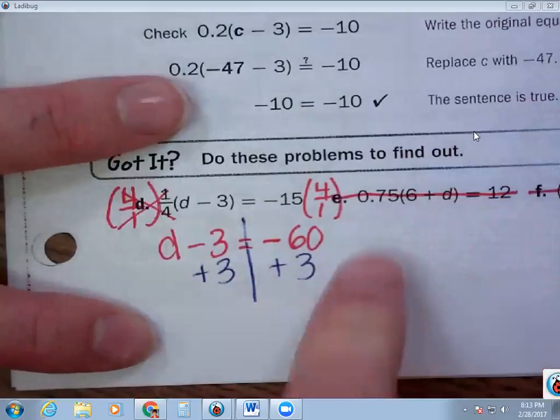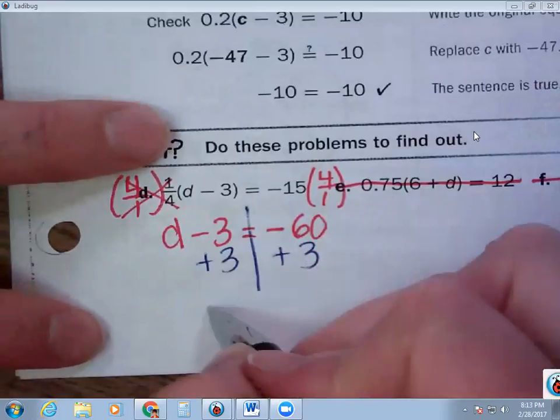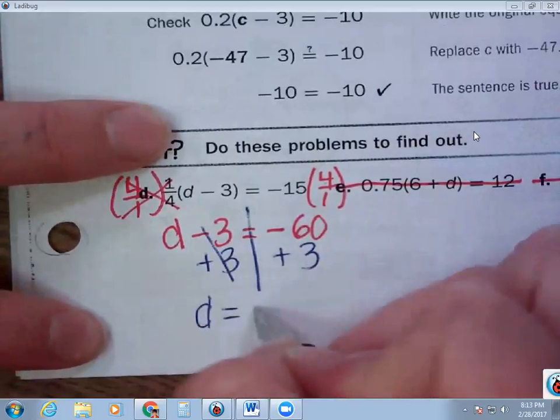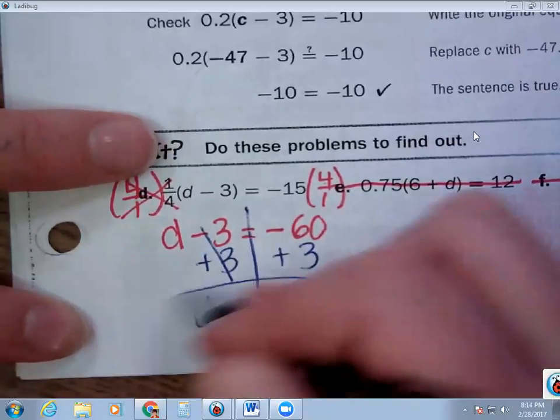When we are taking negative 60 and we're adding 3, we're actually subtracting and keeping the sign of the bigger number. So D equals negative 57. I actually added 60 to 3 the first time through. When I did my check, I was like, what is happening? It's because I didn't follow my rules.